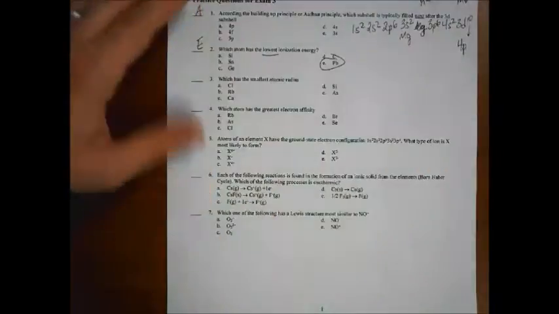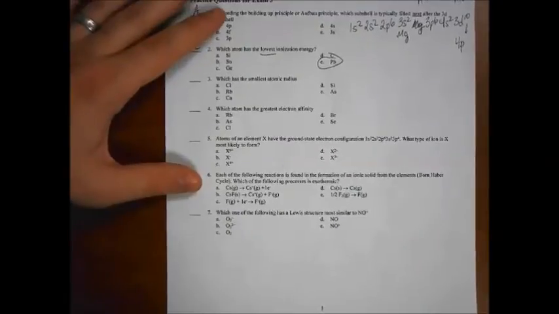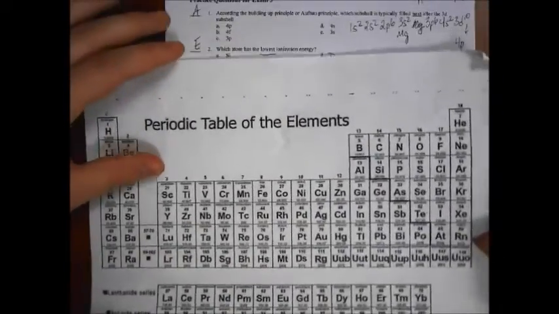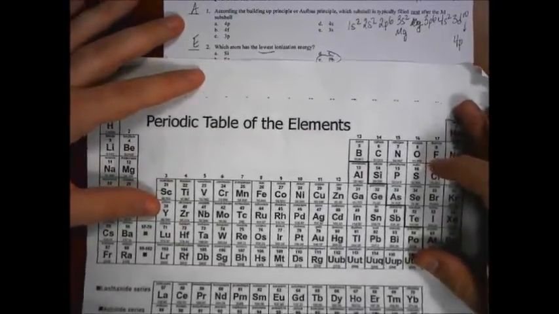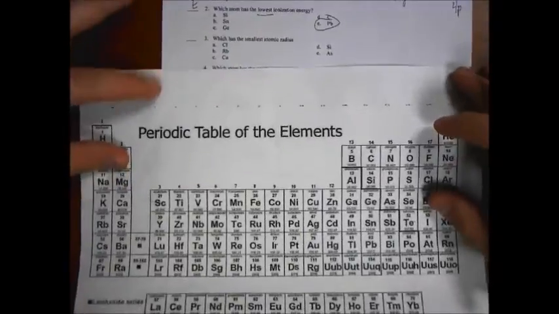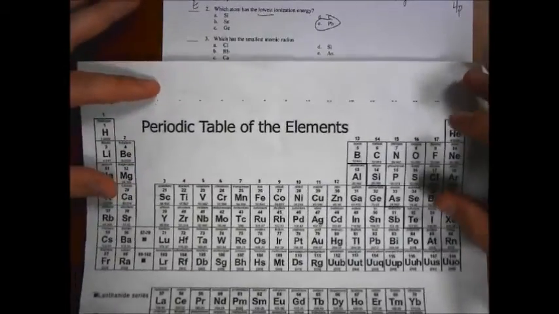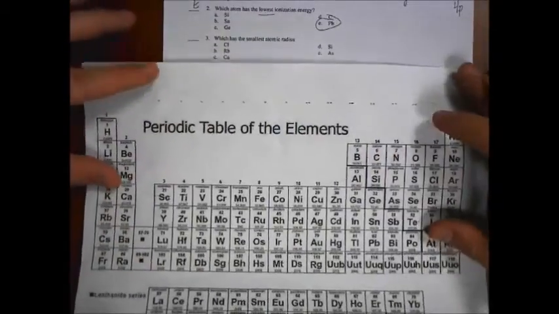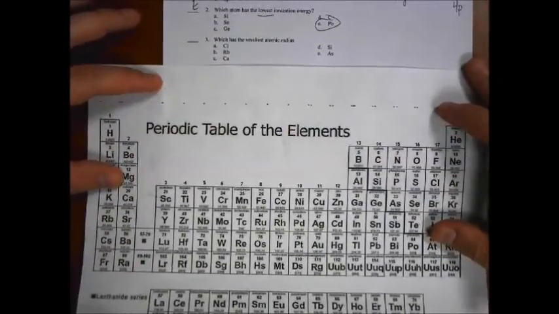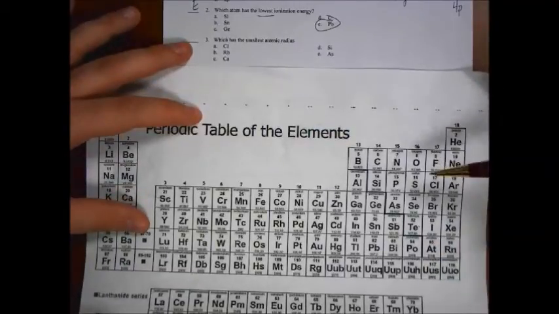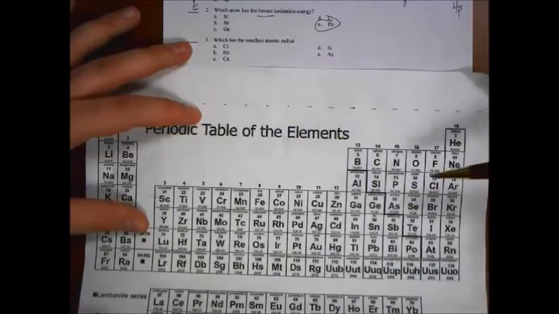So the next one is, which one has the smallest atomic radius? So again, if we look at atomic radius, the atomic radius is going to follow the trend of effective nuclear charge. So it's basically, as the effective nuclear charge goes up, the nucleus is more effective at pulling the electrons in. So what that means is that as effective nuclear charge increases, your atom's going to get smaller and smaller and smaller. So we're going to look for something that is high and to the right here.